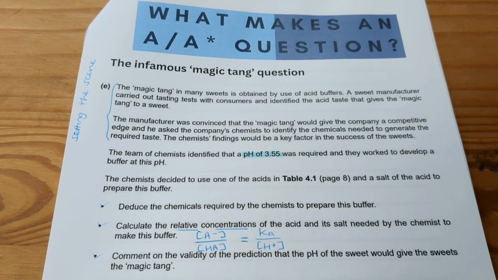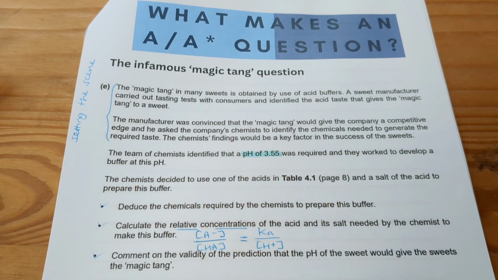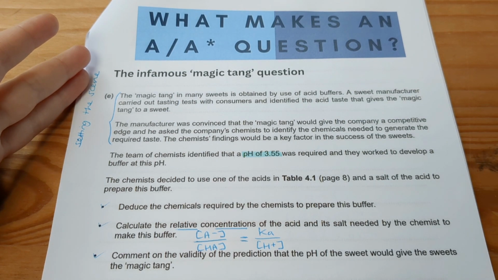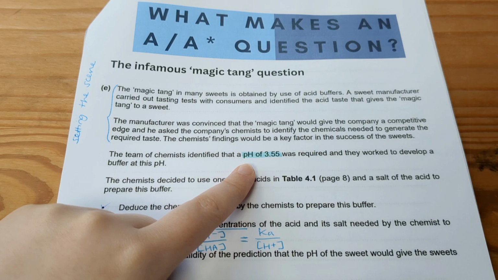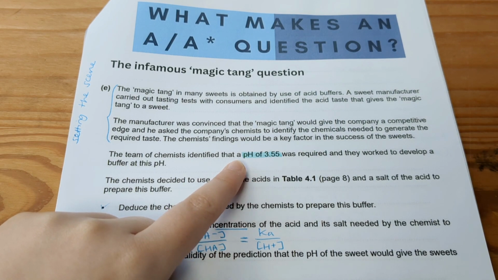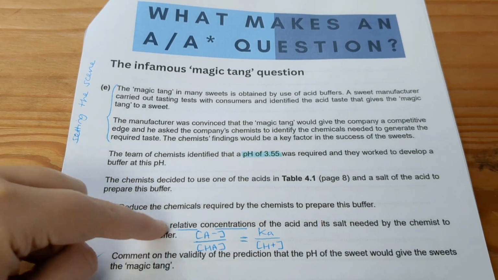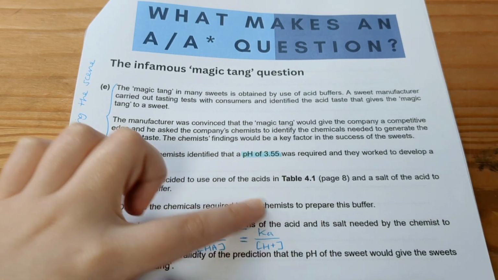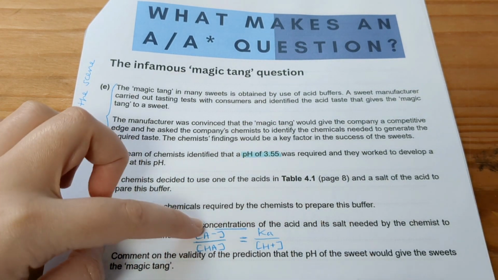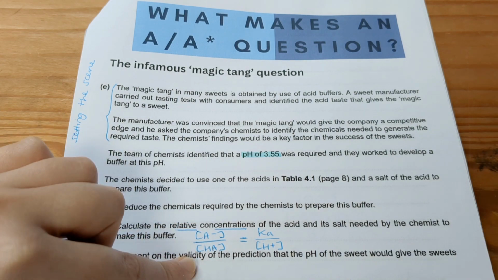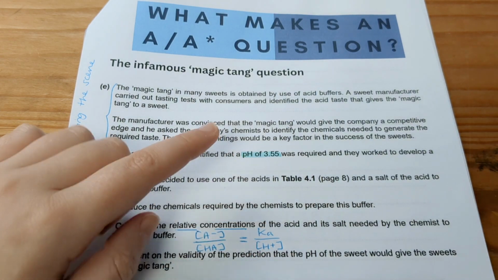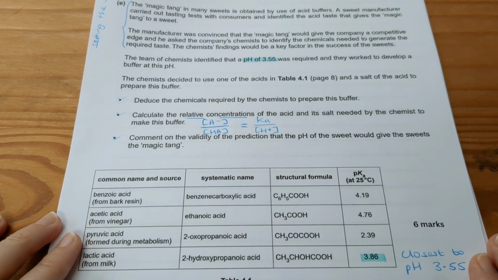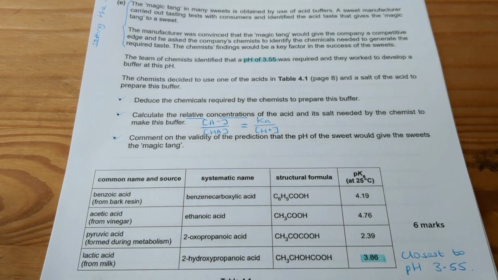So if we break this question down further then, this first part is just setting the scene. So it's letting us know which topic the question is about. It's about acids, bases, buffers, pH. This bit of information, the pH, is important here, so I've highlighted that. And when it says calculate the relative concentrations of acid and salt, we need this equation. It's hinting that we need this. So concentration of the salt over concentration of the acid is equal to Ka over H plus. And we can get H plus from the pH. And in this table, we've got pKa's and we can get Ka from that.